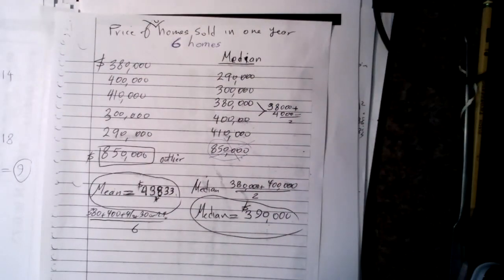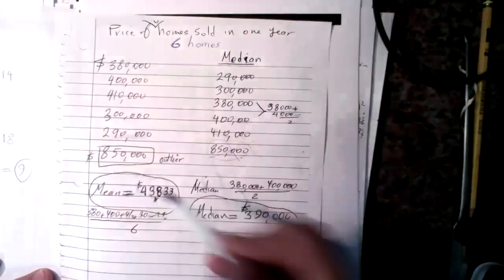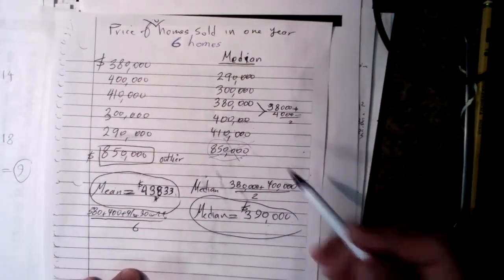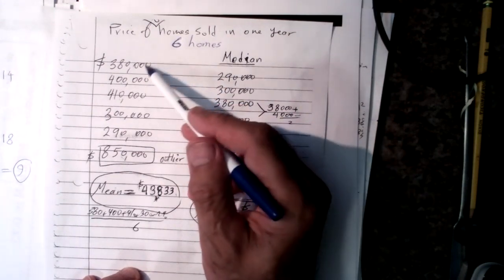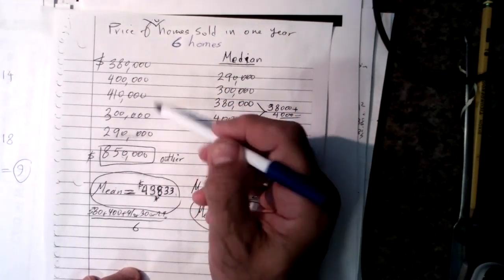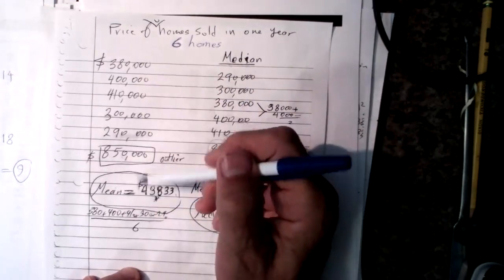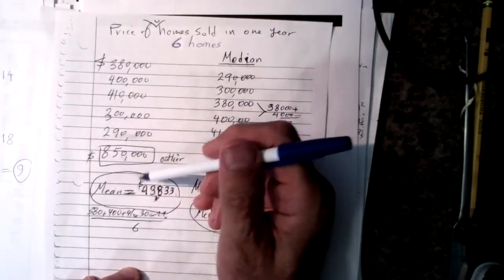So that's why, if you want to put your house on the market and you want to know what price you should ask for your house, we should use the median, not the mean, unless you don't have any outliers. Okay, that means all the homes that were sold in that neighborhood with the same features have numbers very close. Especially this is still true for the condos.